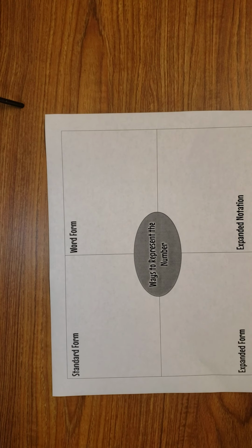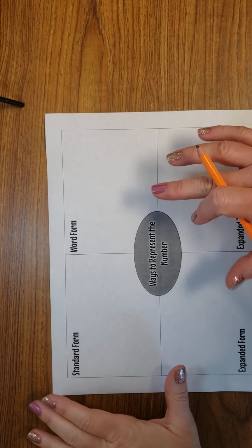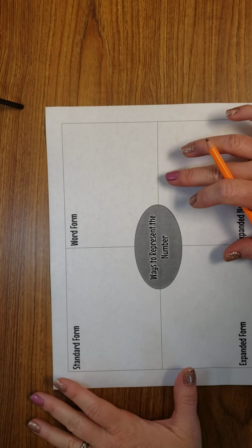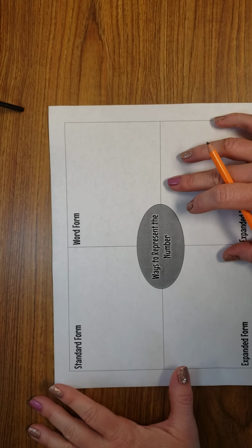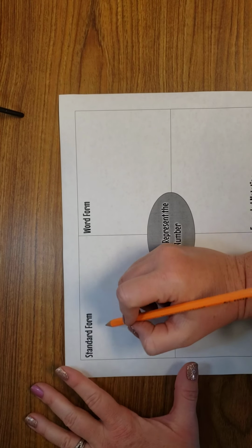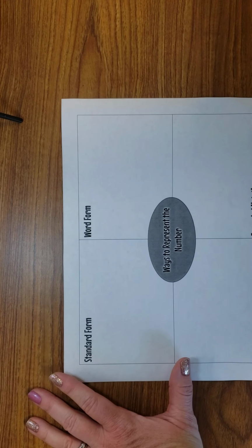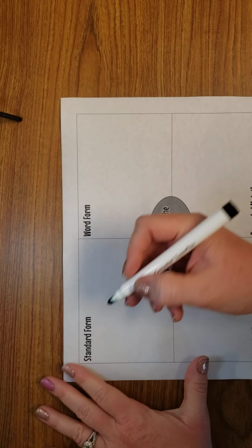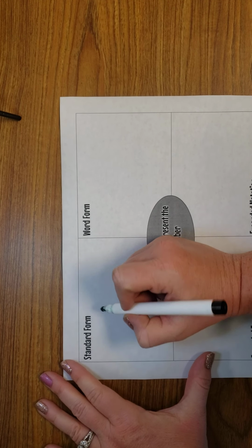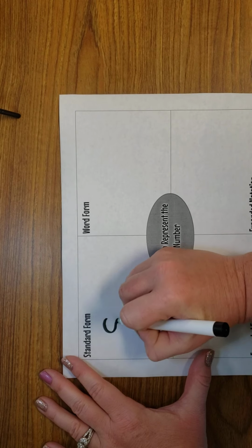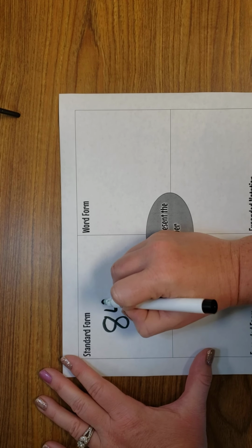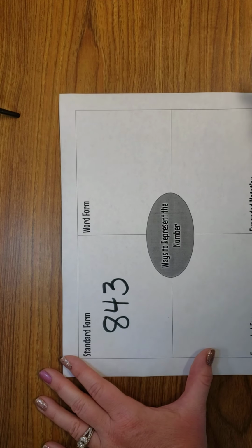And I'm just going to pick a random number. I'll start with a 3-digit number. Let's say my number is 843. Okay, so standard form just means that I'm going to write, I think I'm going to use a marker so it's brighter than a pencil. All right, so standard form is just the regular way to write a number. So I would just write an 8, a 4, and a 3.